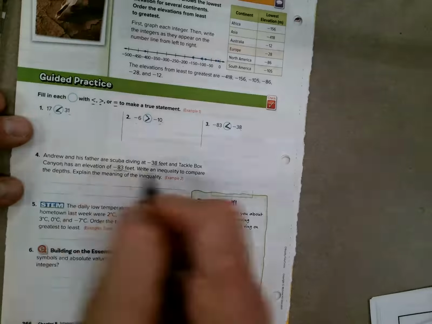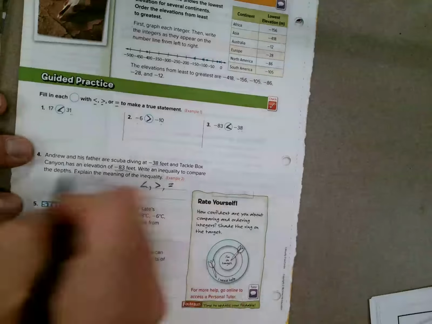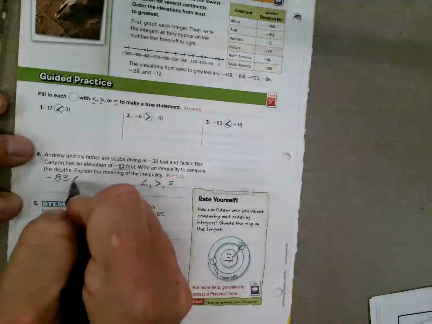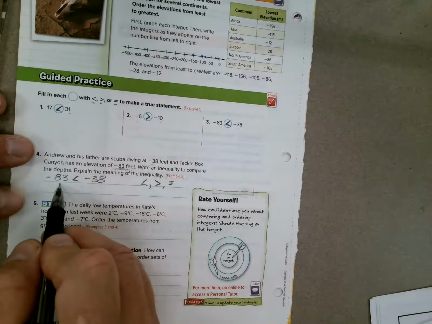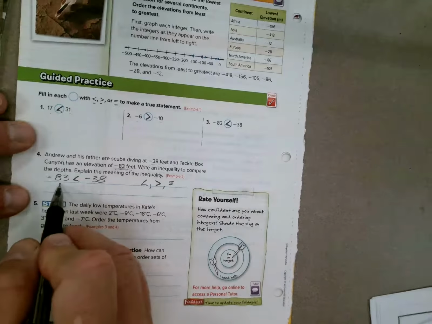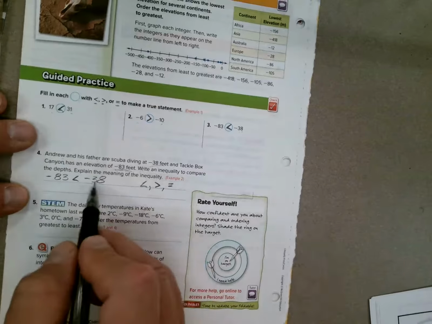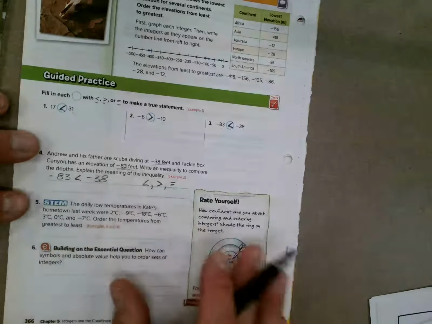Okay. So when they want an inequality, we want to use a less than, a greater than, or an equal to sign. That's not a problem. So let's put it down. It doesn't really matter what we start with. I'll start with -83. -83 is going to be less than -38. That's the total depth below sea level Tackle Box Canyon is, right? Right now, the father is at -38, so he can go down almost another 50 feet to the bottom, right? But he would have to be careful of the pressure and equalizing and so on. And that's something else that we could talk about.